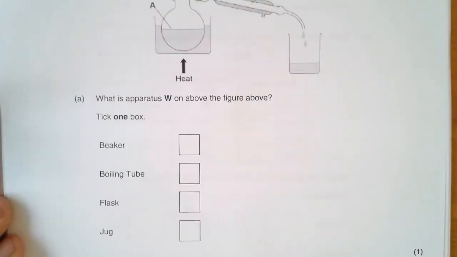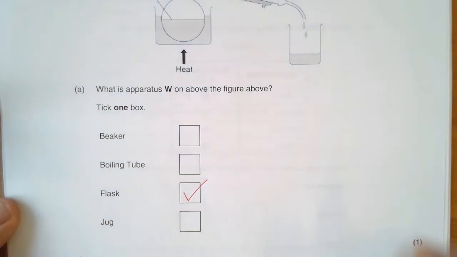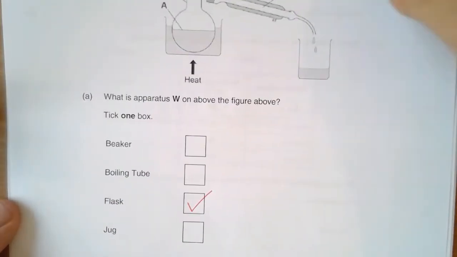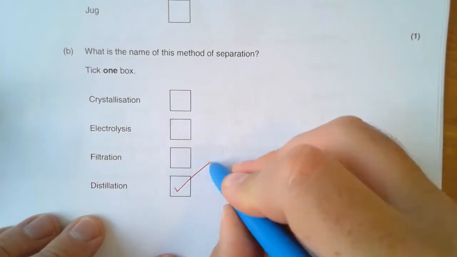Well, we've just talked about that. What is the name of this method of separation? So we're separating liquids of different boiling points, and the name for that is distillation. So what is this method of separation? It's distillation.